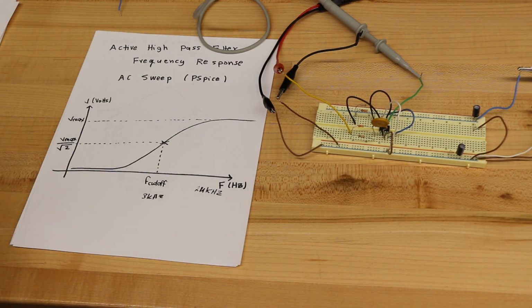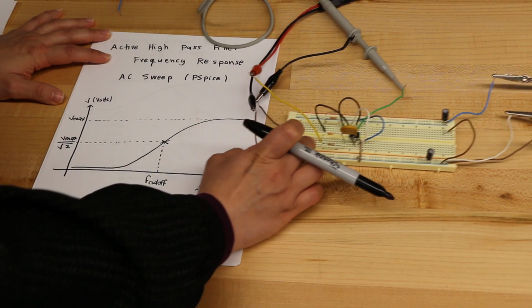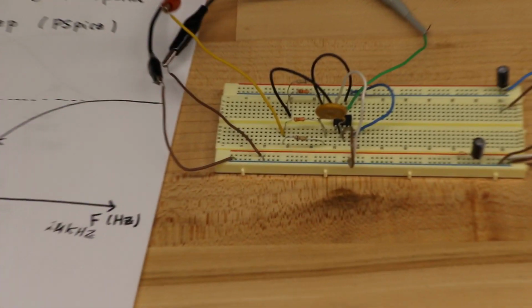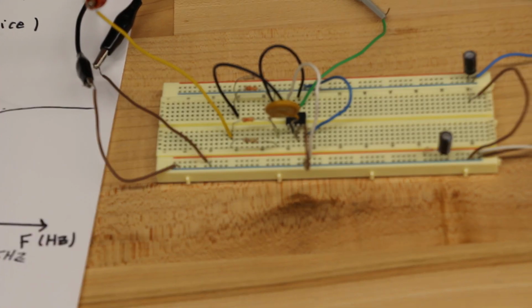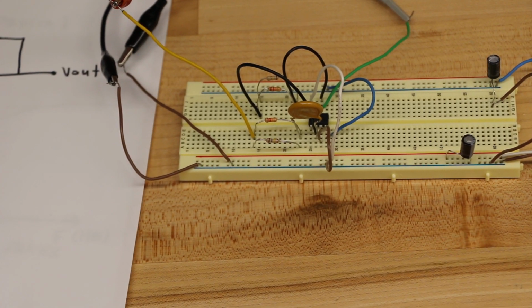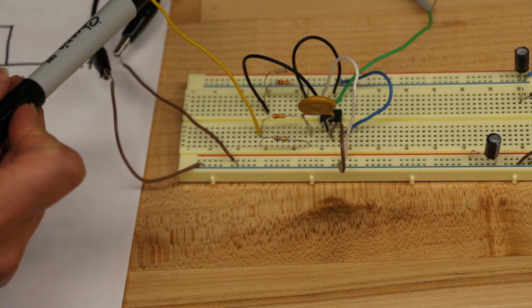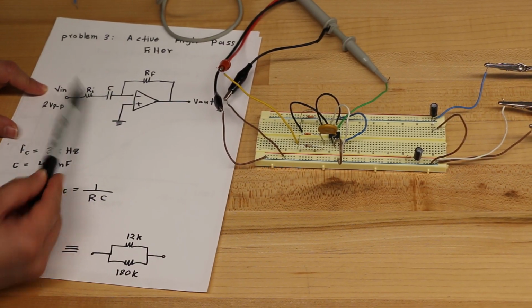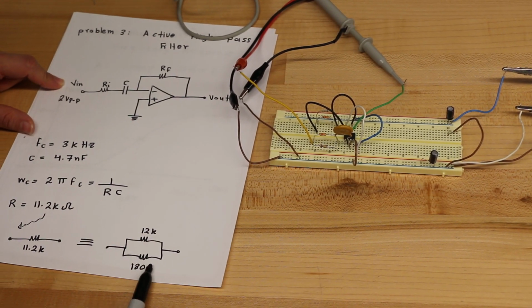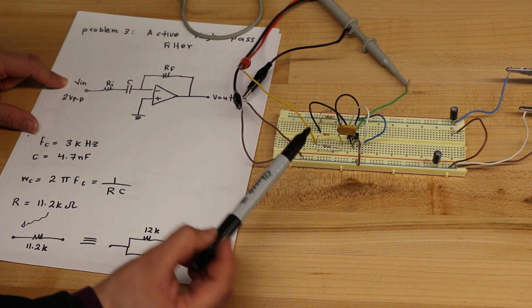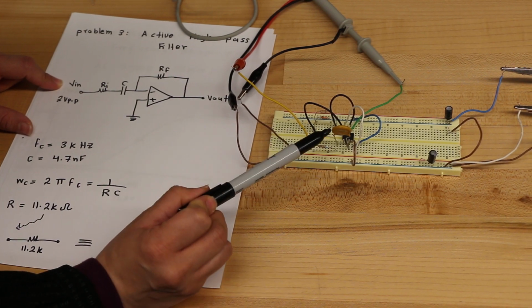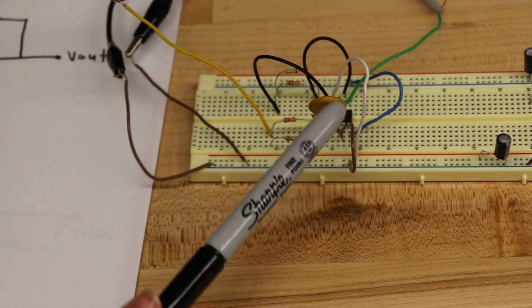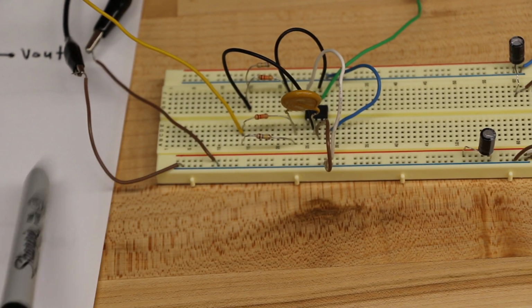Now let's see the circuit. So here's the circuit. Here's the input from the function generator, and the input is connected to the input resistor. For the input resistor, I got 12K in parallel with 180K. So here's the 180K, here's the 12K, and then it's connected to the capacitor. And then the capacitor is connected to pin number 2.